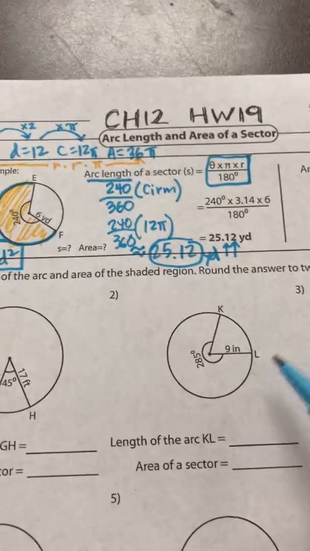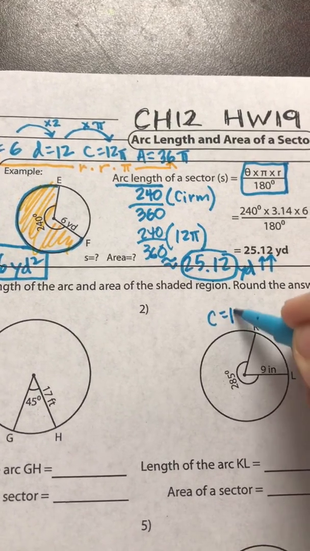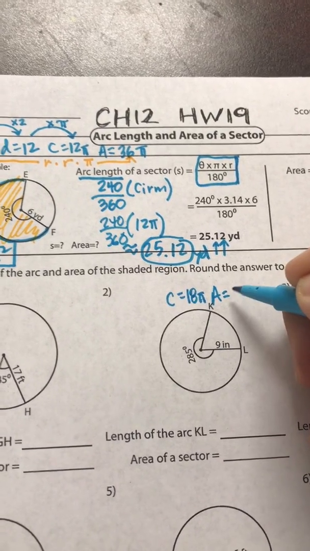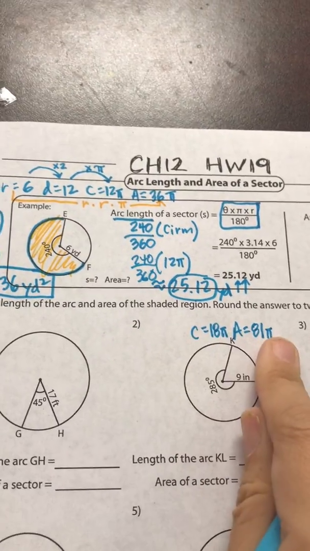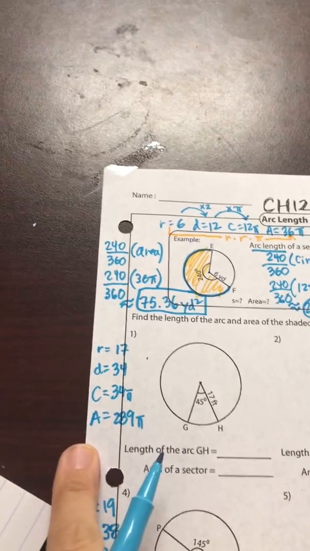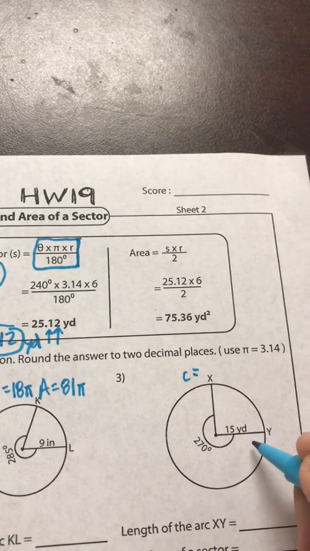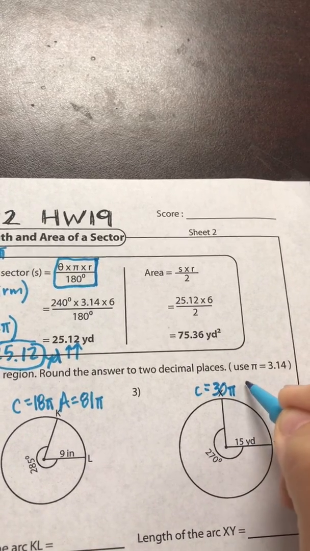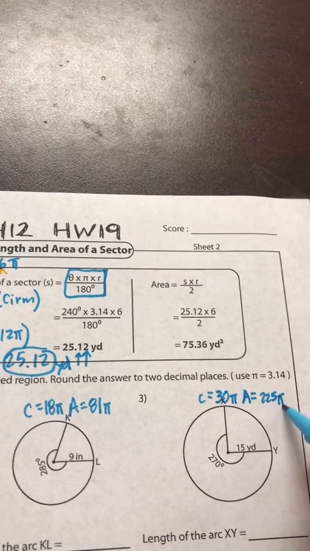If that's getting redundant, you might be ready to kind of skip a step there. I think I know if the radius is 9, the diameter is 18, so the circumference is 18 pi. If the radius is 9, then the area is radius times radius times pi, so that'd be 81 pi. So I'm okay if you skipped a step, but if you're making mistakes, go back to this, okay? Cool? So circumference here would be 15 is the radius, so the diameter is 30 and the circumference is 30 pi. 15 times 15 is 225 pi.